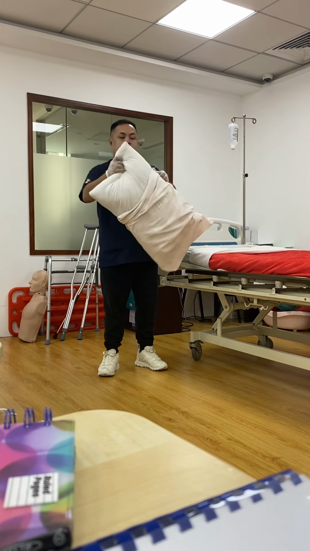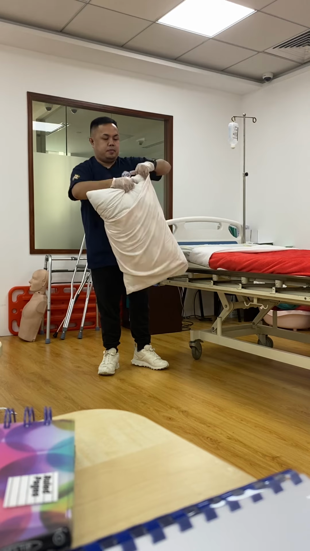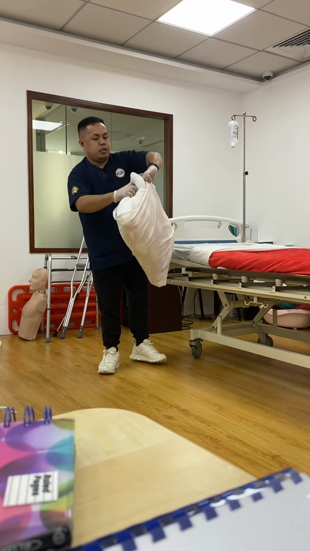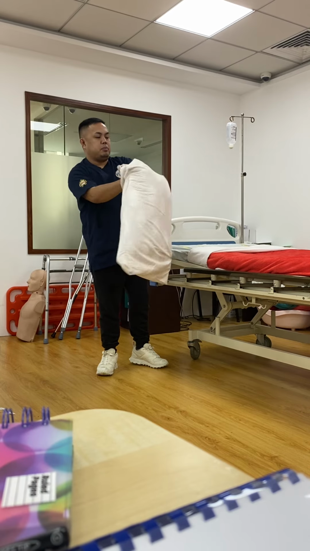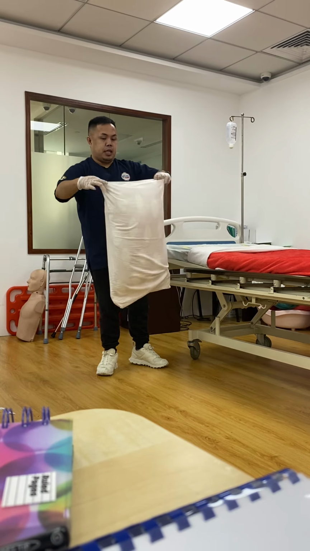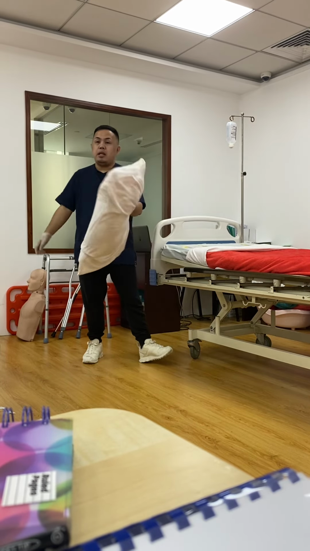Okay? So once you're done inserting the new pillowcase, you're now ready to put it back onto the bed. What's the consideration when placing the pillow back on the bed?